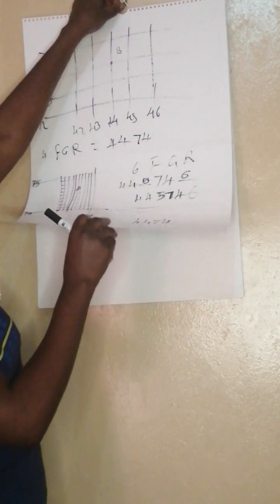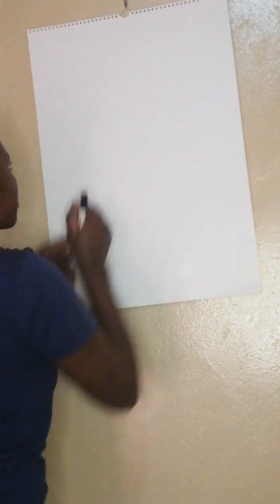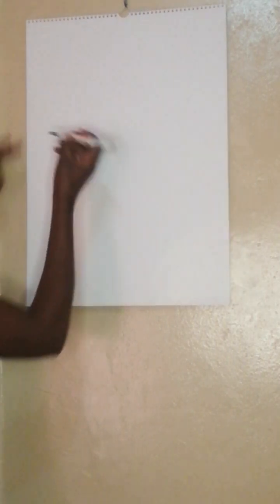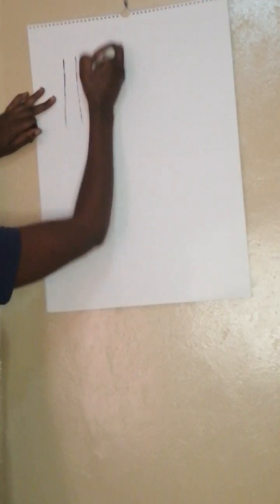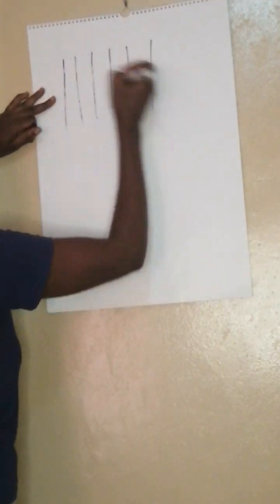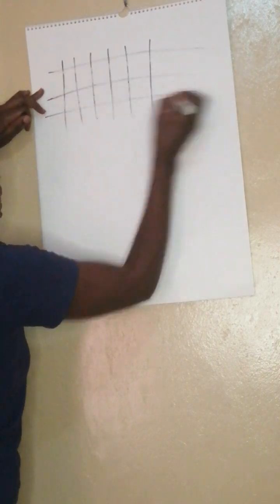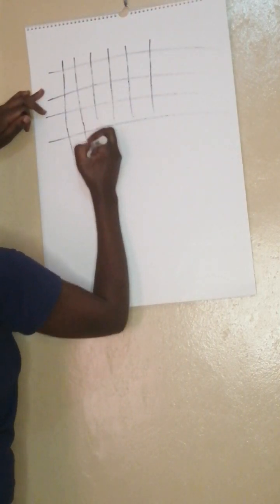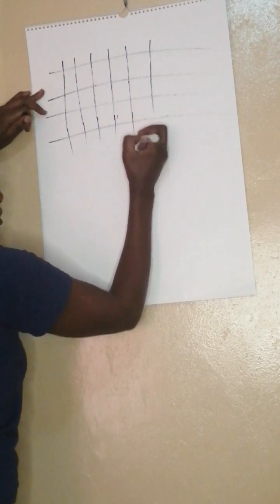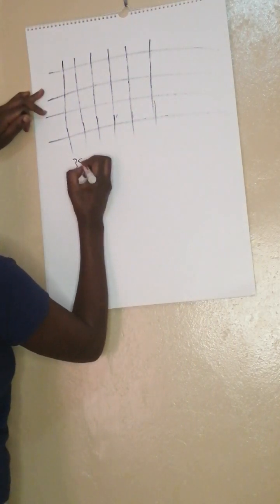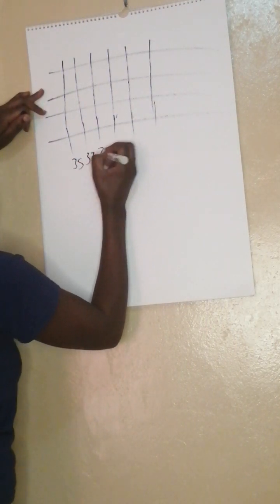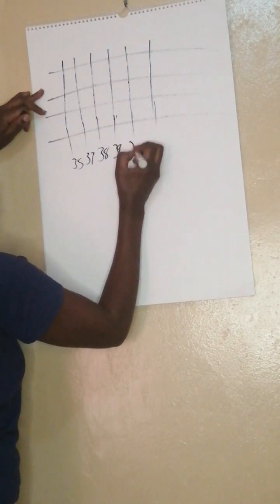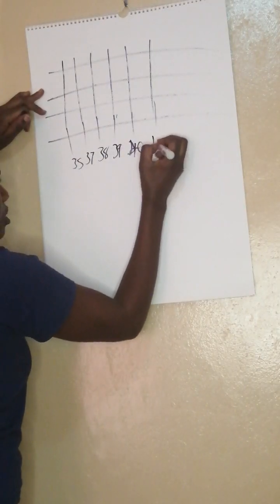Let's look at an example. Suppose we have a map like this. Maybe 35, 37, 38, 39, 40, 41.